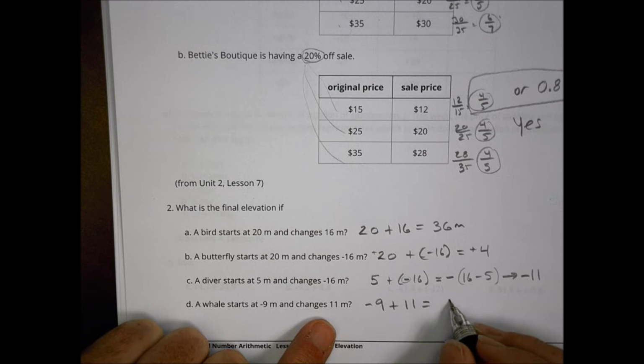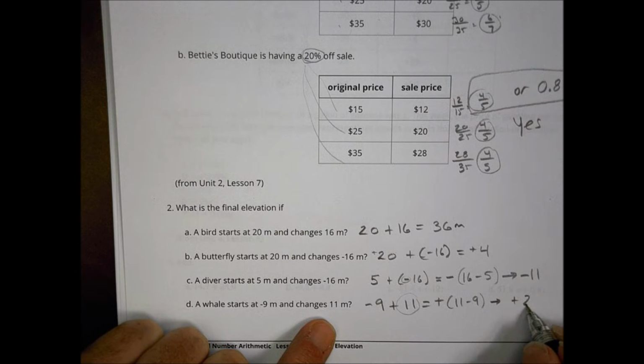So -9 plus 11. Here again we have different signs, okay? So we're going to find the difference, 11 minus 9. We're going to keep the bigger sign, or bigger absolute value, which is the 11. That's the bigger one. So we'll keep it positive. So 11 minus 9 is 2, so we have to put positive 2. And that's what we do for number 2.